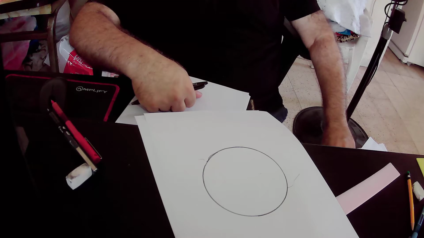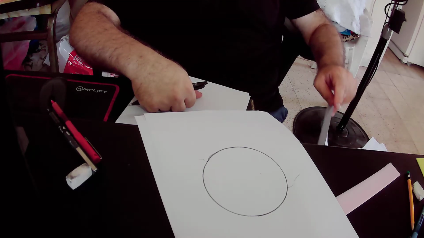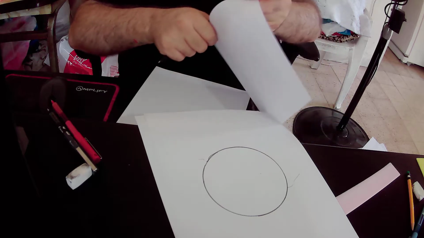Now we will implement rule number 1 in our circle.